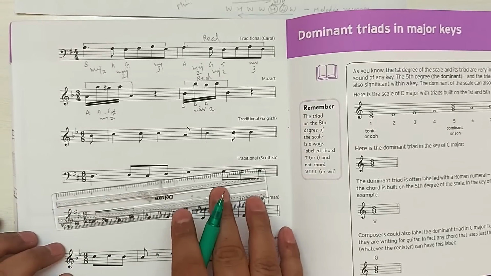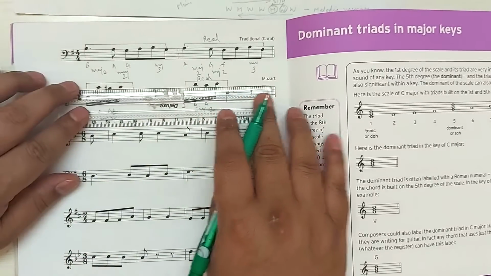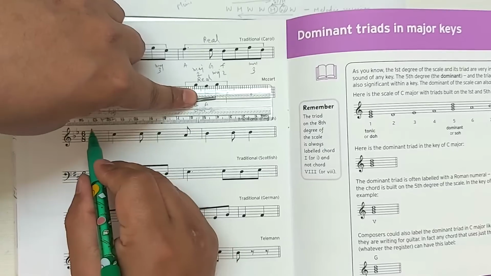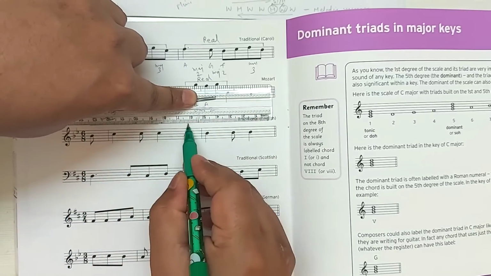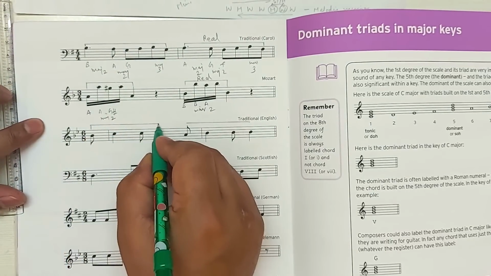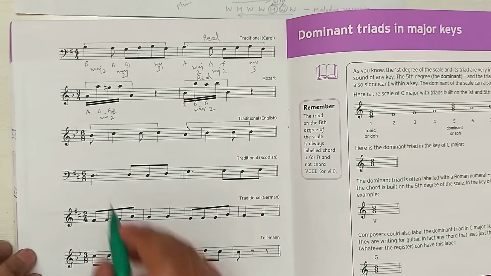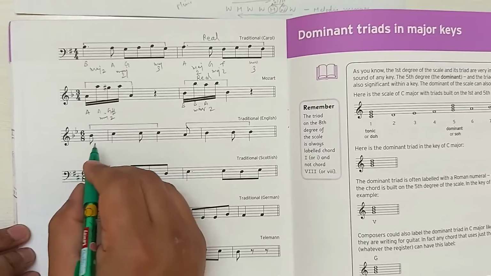Let's create the sequence first. So this is how we're gonna make it. Okay. Now let's check. This is original one. So original one is from here, treble clef.